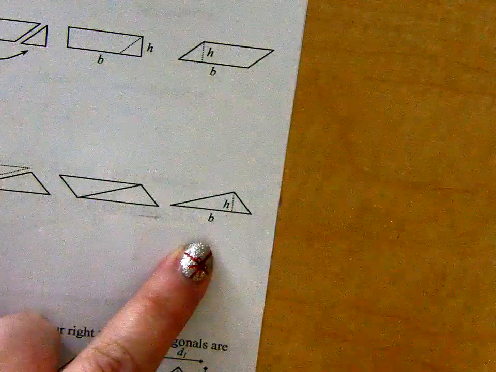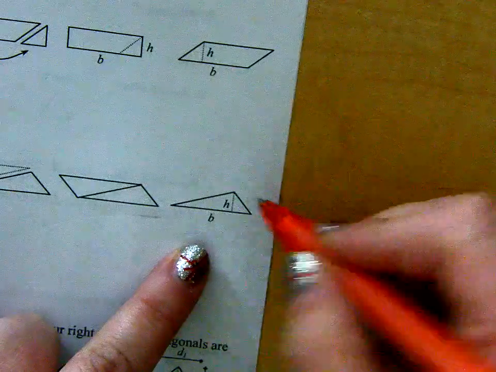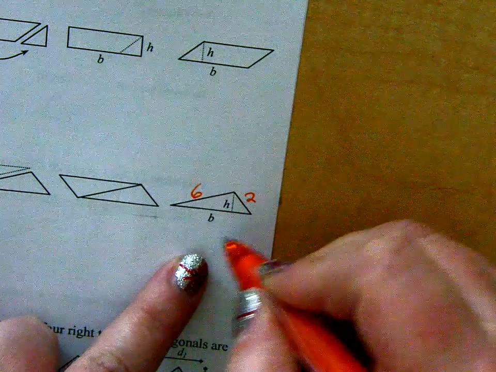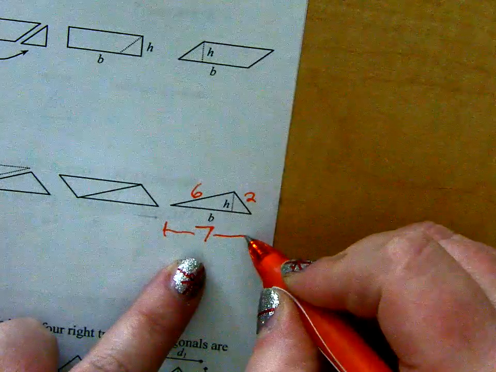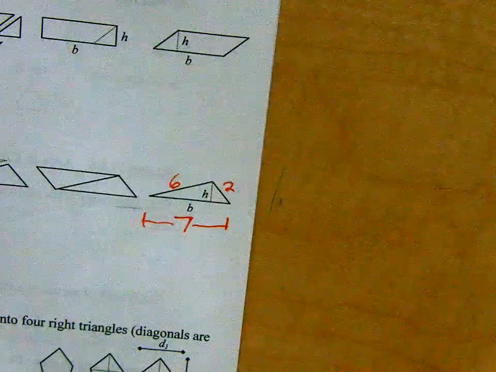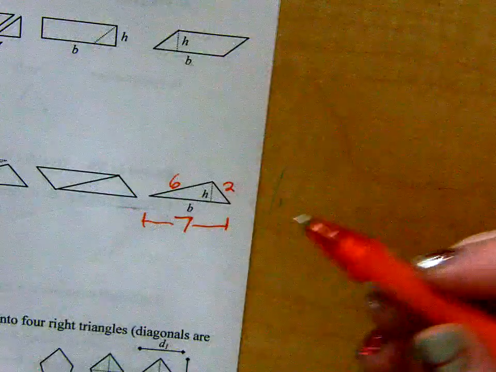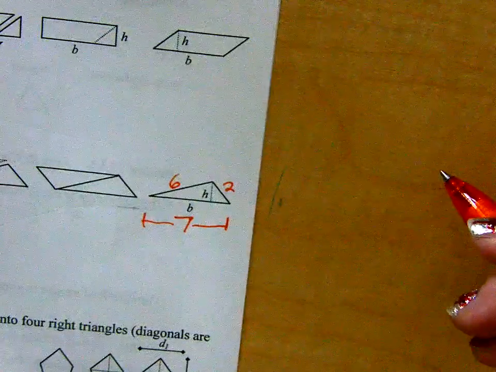Now, be careful with triangles, right? So, if you had, like in this one, again, you have to have the base and the height that are perpendicular to each other. So if I only gave you the outside edges, I don't know, say that was 6, that was 2, and the whole base was 8. No, 7. You don't have enough right now because you don't know what the height is. You're not going to do 7 times 2. You're not going to do 7 times 6. You'd have to figure out what that is. So I'd have to give you some information somewhere for you to be able to find it.